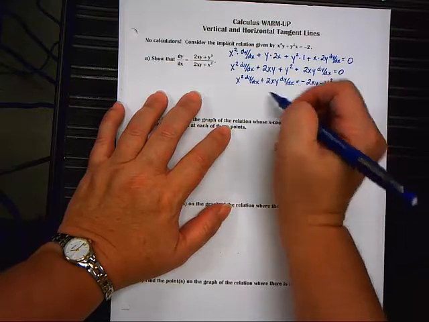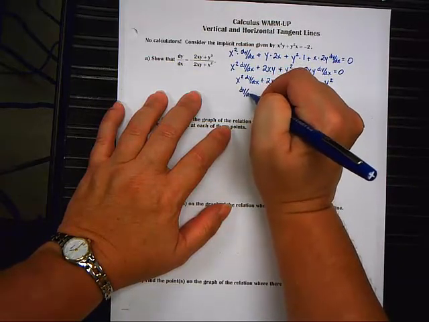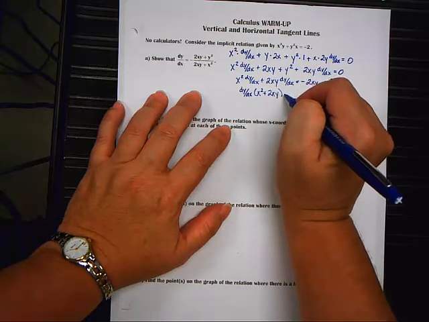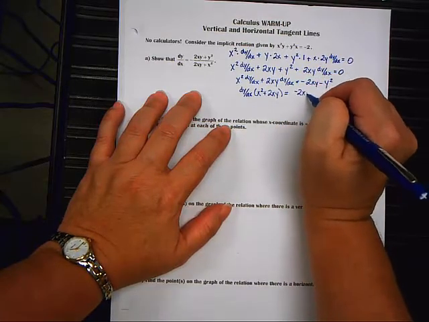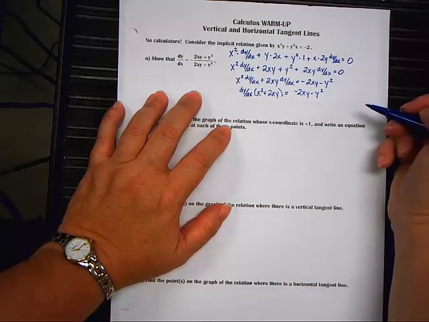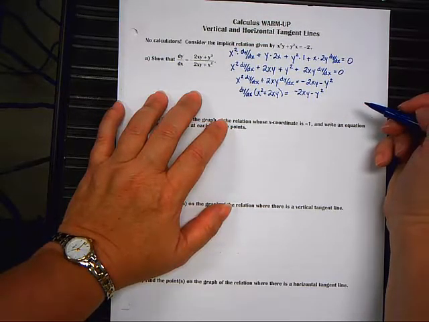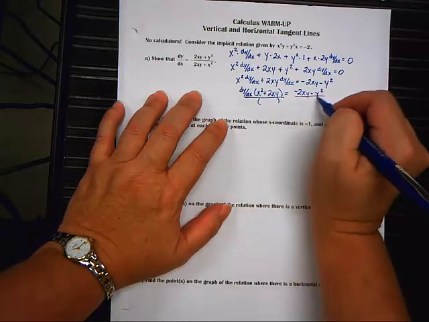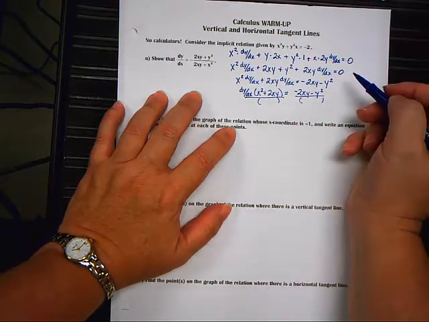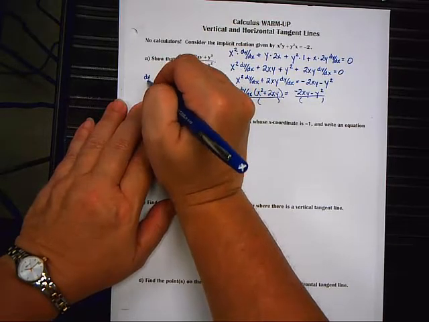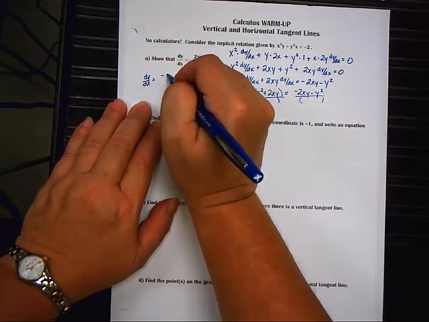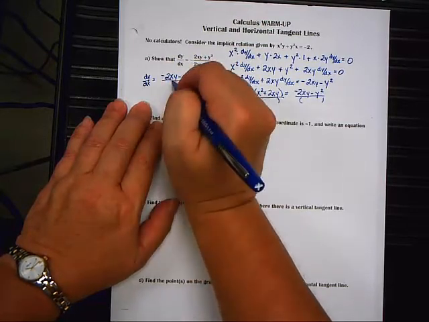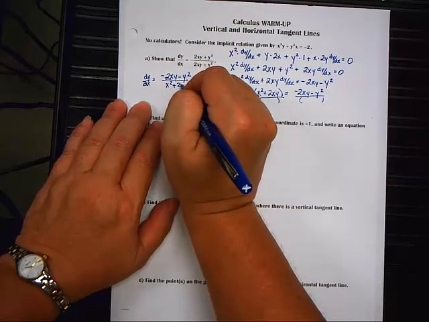Okay, now we factor out the dy dx. dy dx times (x squared plus 2xy) equals -2xy minus y squared. And then to get dy dx by itself, divide both sides by the parentheses. dy dx equals (-2xy minus y squared) over (x squared plus 2xy).